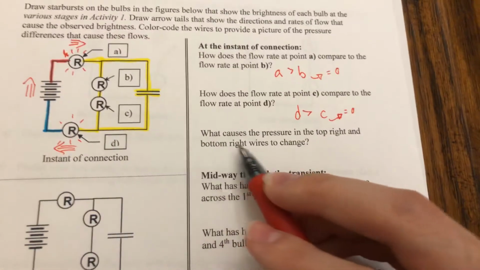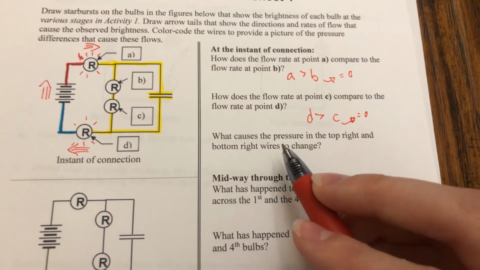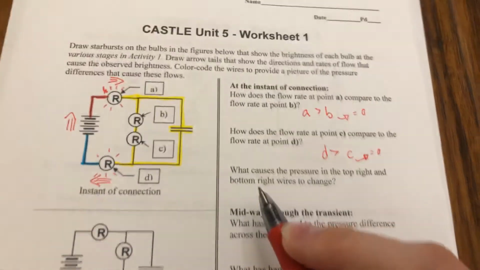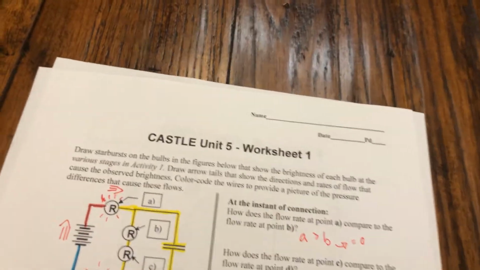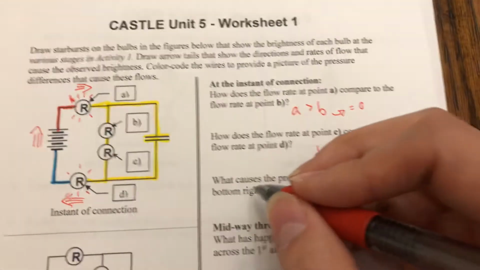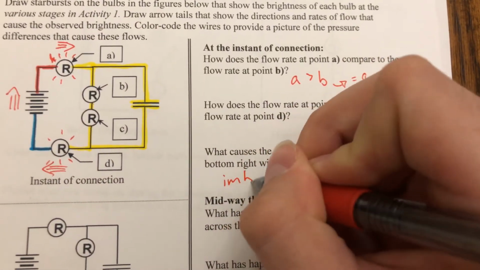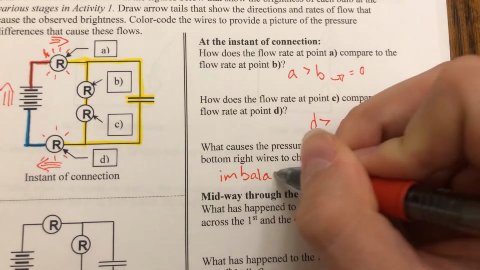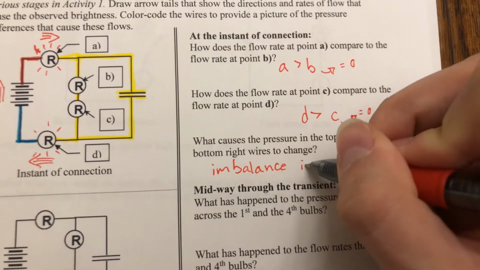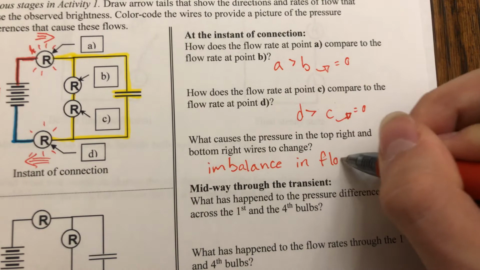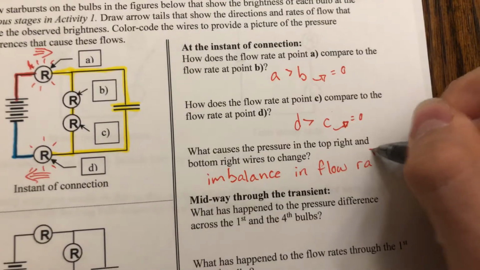So what causes this pressure to change is an imbalance in the flow rate. We have a different flow rate in each wire.